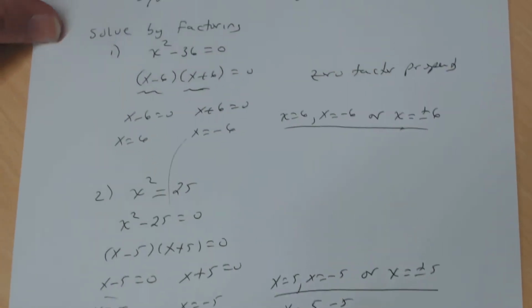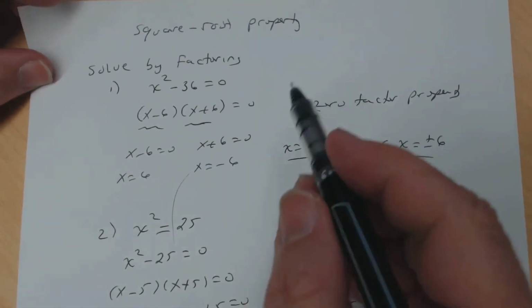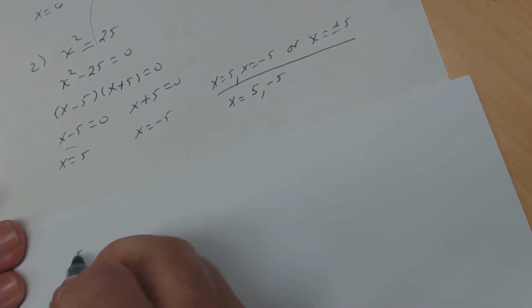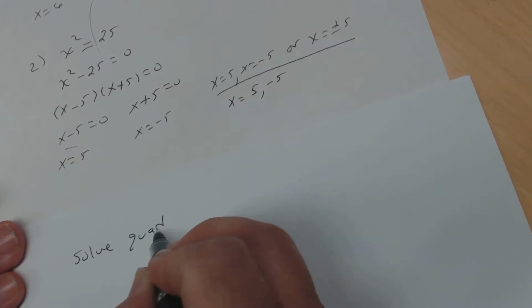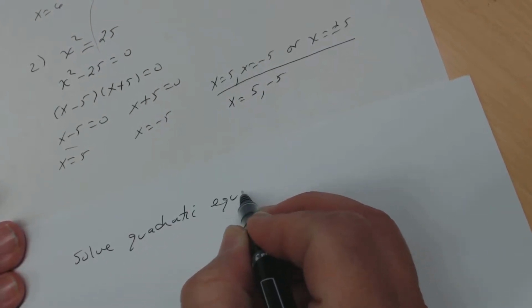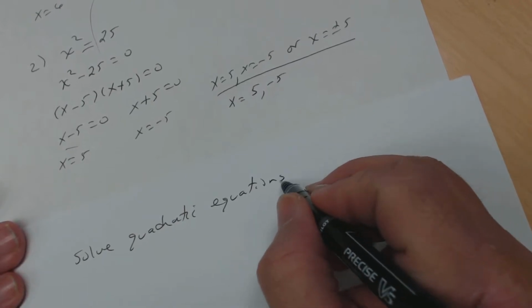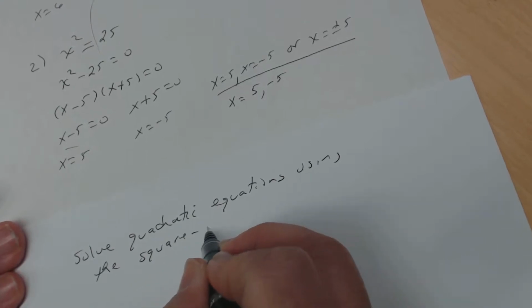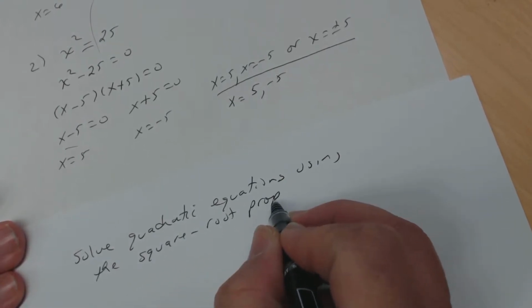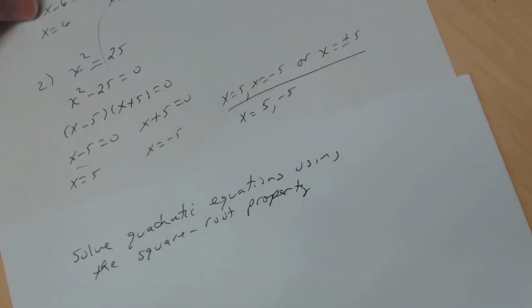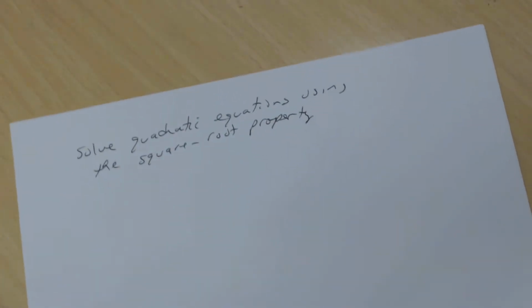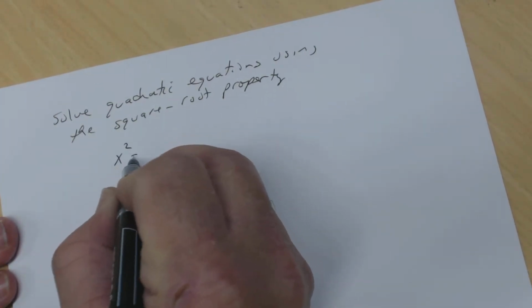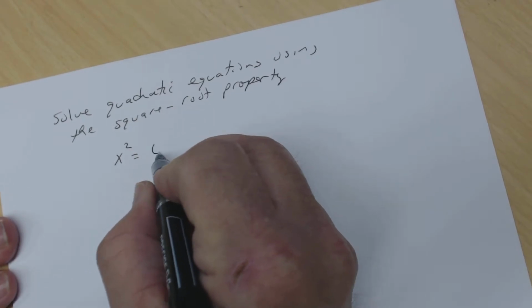All right, now in this lesson we want to talk about the square root property. So we want to talk about solving quadratic equations using the square root property. Okay, the way that's going to work is this. Let's start with a simple example. Suppose I had x squared equal, let's say, 64.